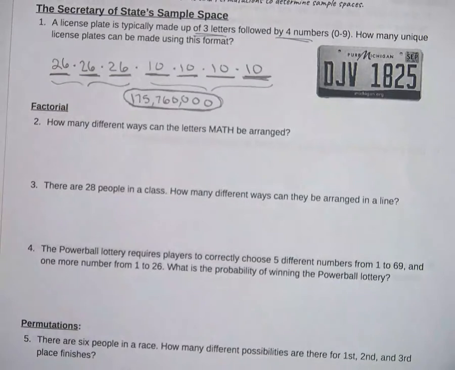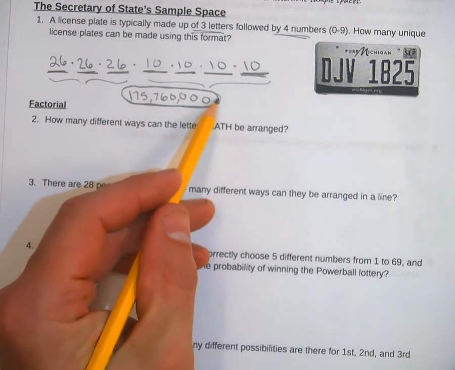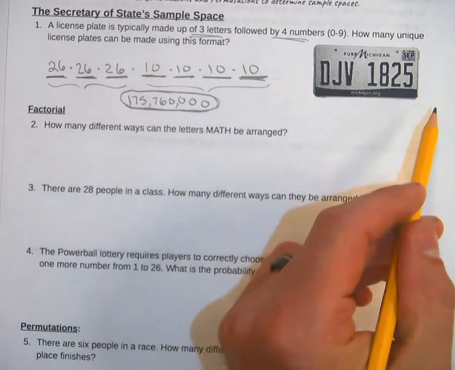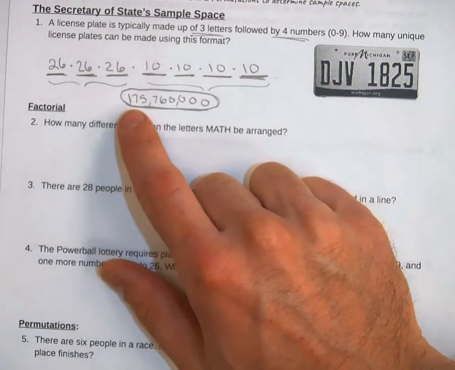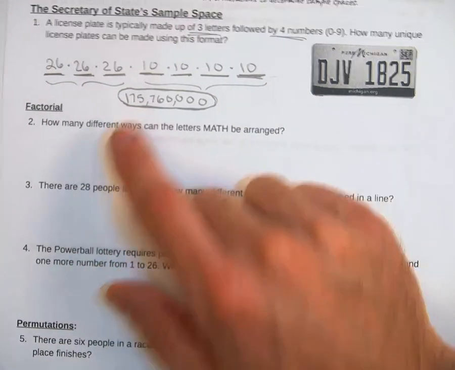which again is good because hopefully we never get to the day where we have over 175 million people in Michigan. Wow, that'd be a lot. I guess they could just add another digit and that would put another 0 on the back. If they put one more number, just make your license plate a little bit wider or make the digits a little smaller. Then you'd have 1.7 billion. That'd buy us some more time.